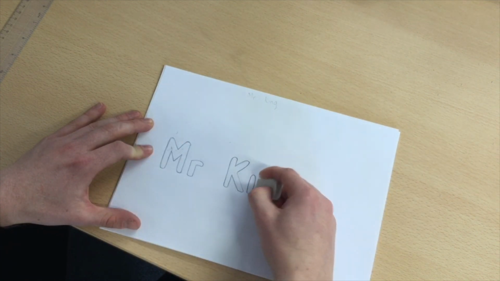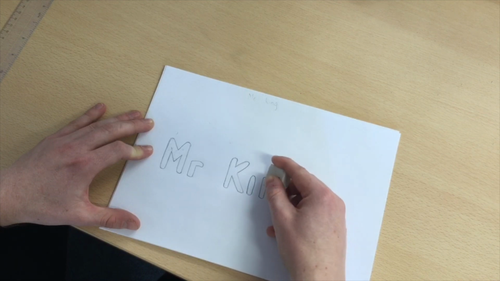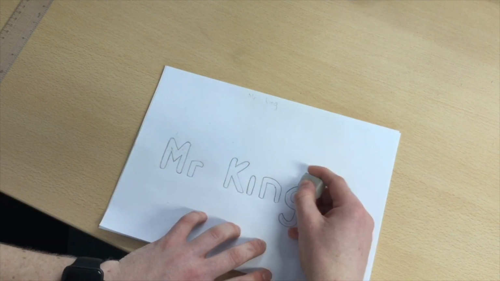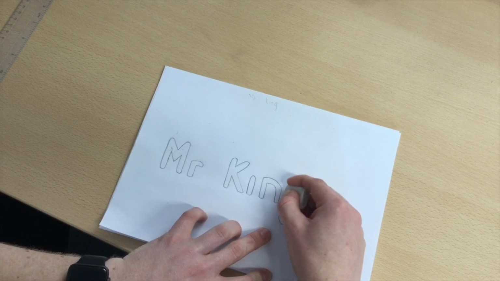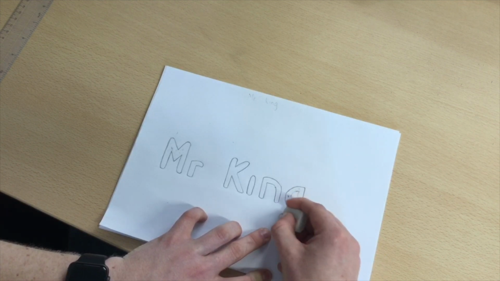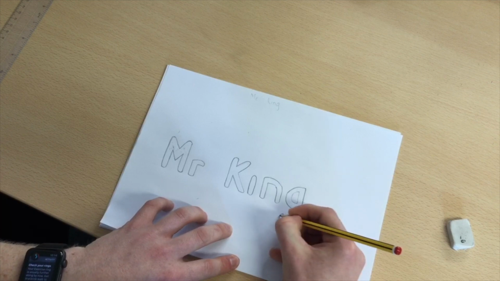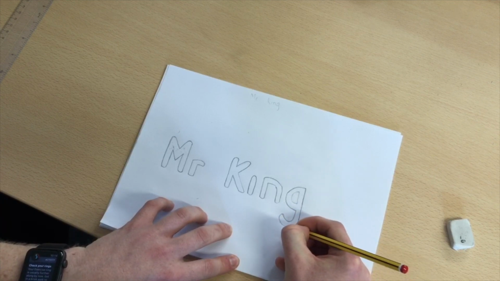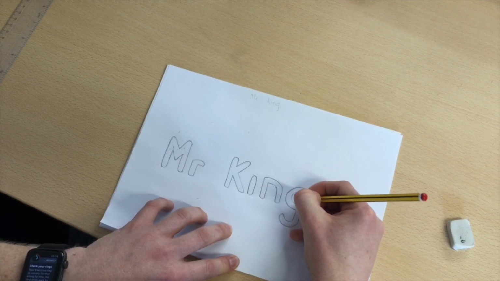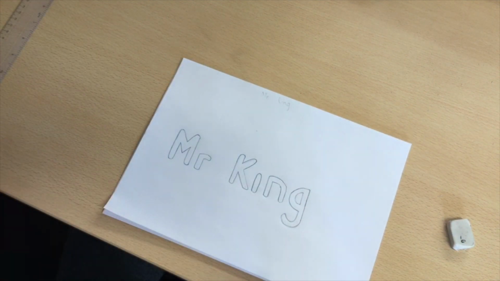As you can see, I've rubbed out my K a little bit there, but I'm not worried because I'll just go back over it again with my pencil. There we go, I've also rubbed out a bit with the G, but I know where the lines are, so I could just go over them again. Okay, and there you have it. There's a very simple style there.